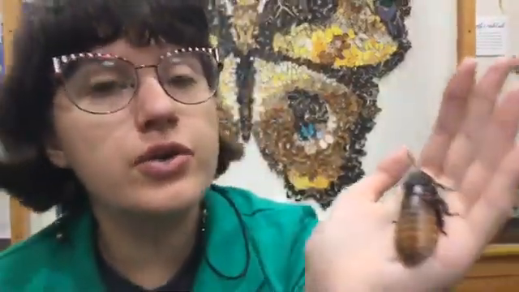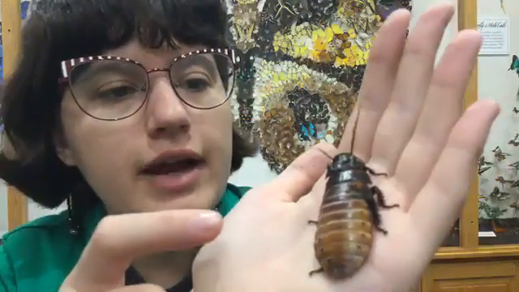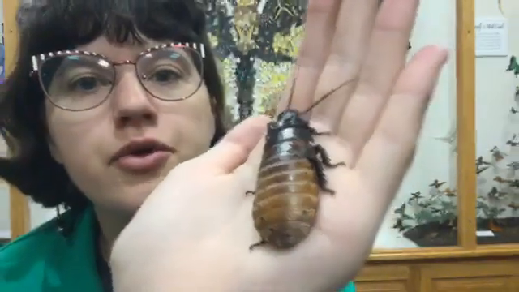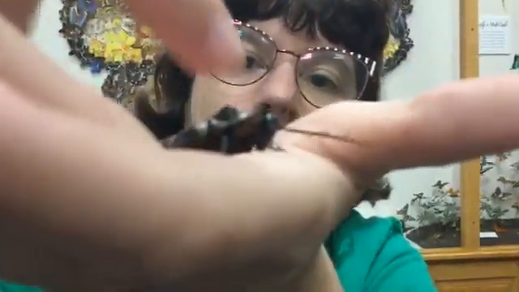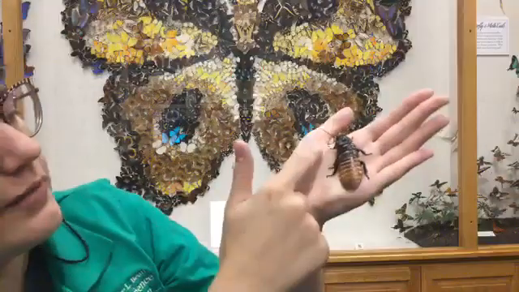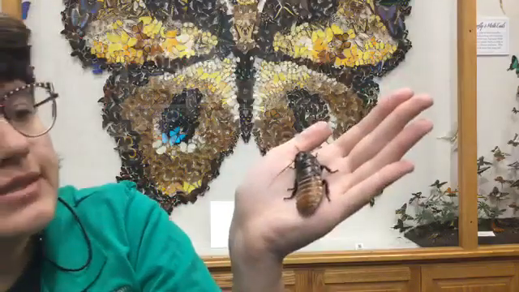Now let me go ahead and show you, since I can show you on this little guy right here pretty easily. This part right here is his thorax. So that's his middle part. And then right here in the front, you can see his little head. So he's got head, thorax, and abdomen. And if we look at his legs, we can see he has 1, 2, 3, 4, 5, 6 legs.